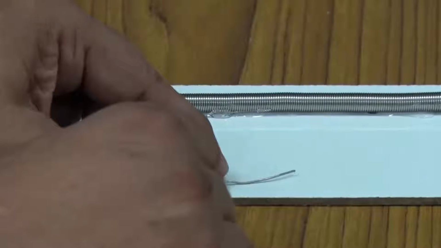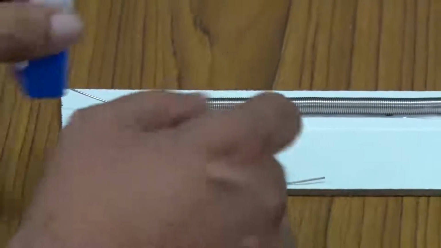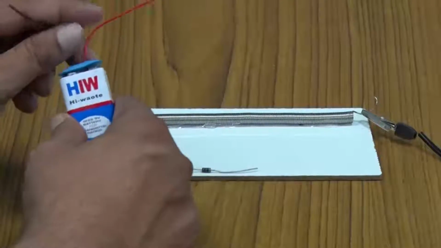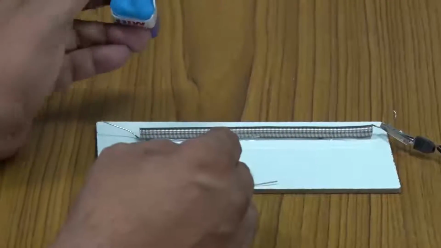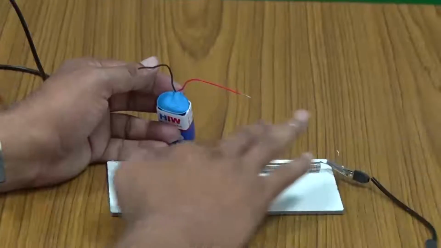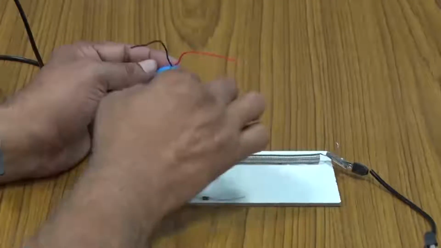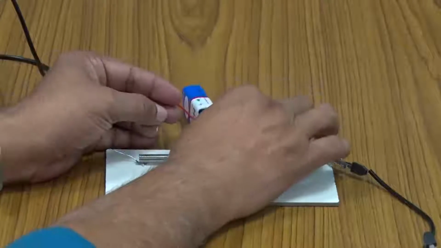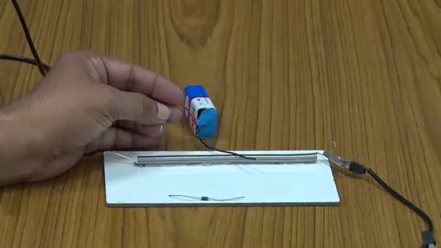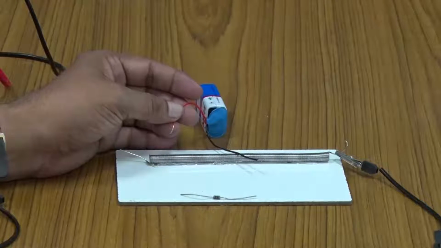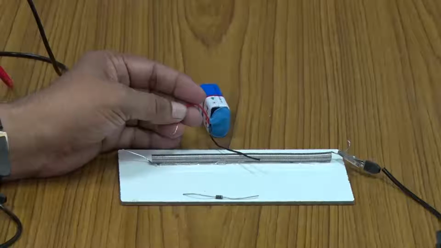Now, to give a voltage on this, I will be using this battery, and this battery is a 9 volt battery. So, this 9 volt I will be connecting to this heater coil. So, this is a heater coil, and all this 9 volt I will give on this heater coil. This is known as potential divider. So, what I am making is a potential divider.